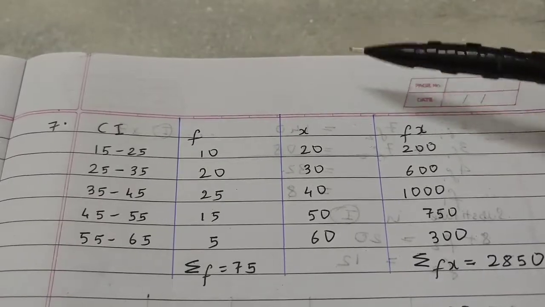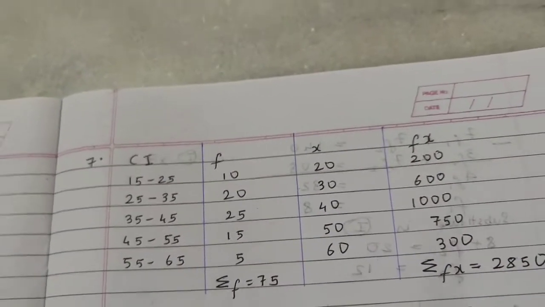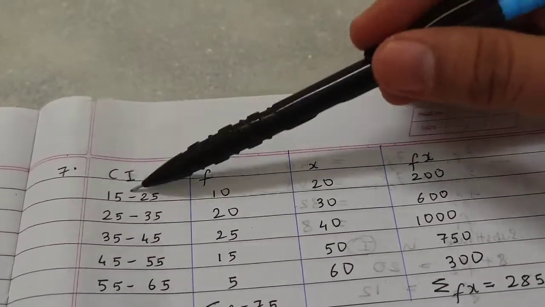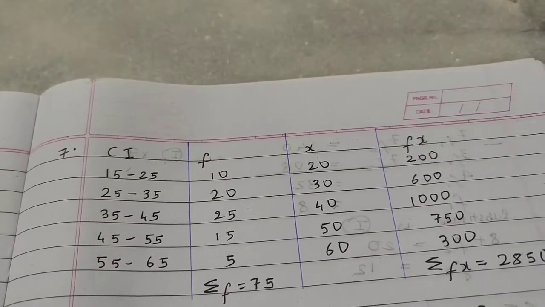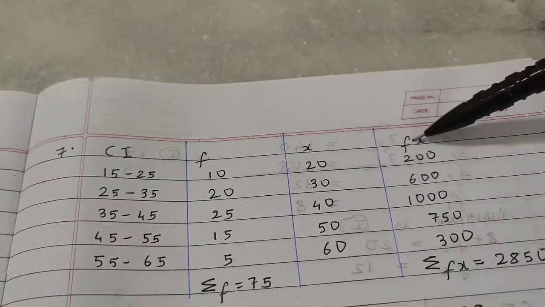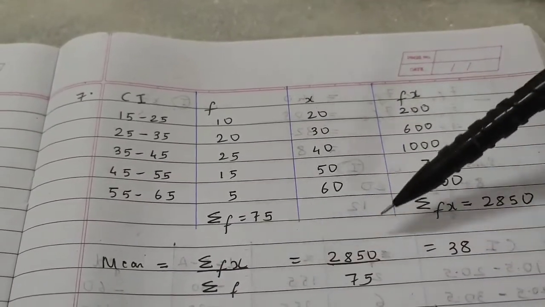So we'll write this in a tabulated manner. We'll find the class mark, which is the midpoint. 15, 25, midpoint is 20, and so on. And then we find f into x. Summation of fx upon summation of f is the mean.